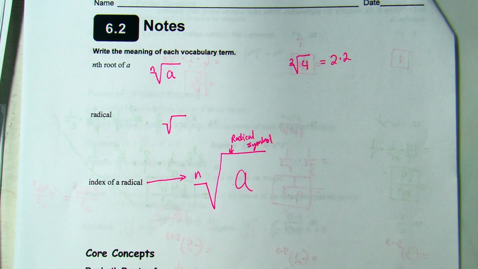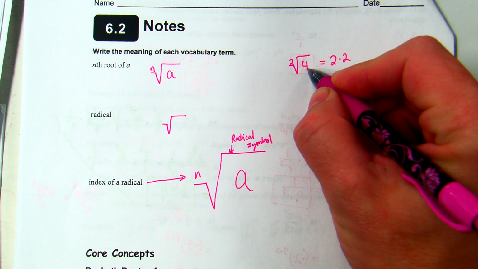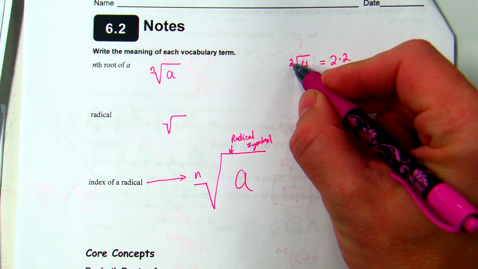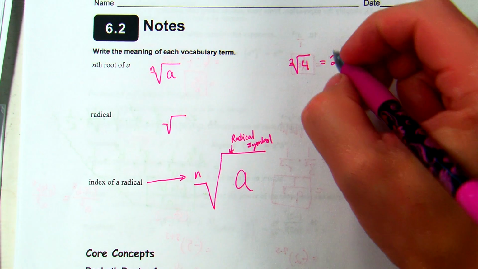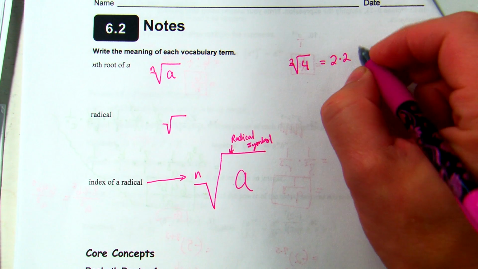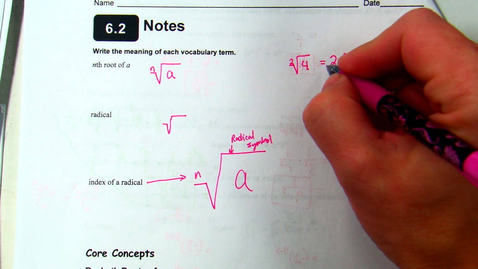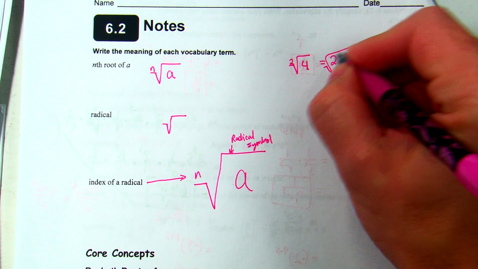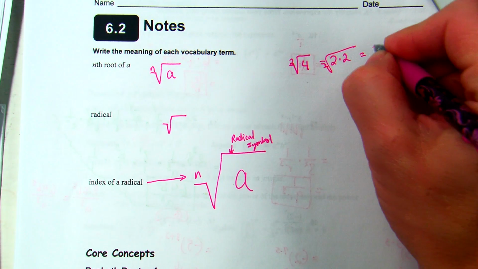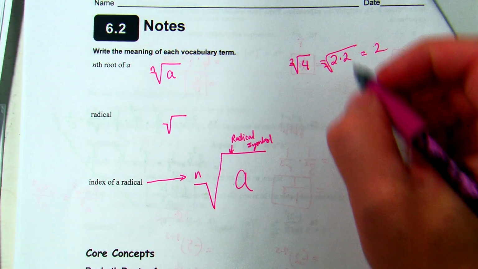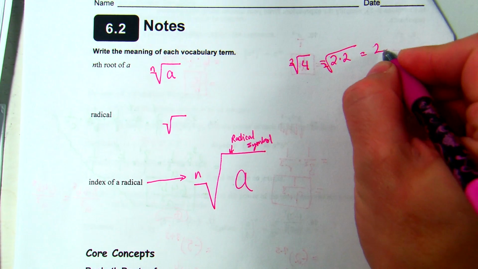And we know that is pretty easily 2 times 2. Now, this brings up an interesting point, too, as we get down to some of our core concepts. Because this number is positive, and we have an even index for our radical, we could say this is the square root of 2 times 2, which equals 2. So, square root of 4 is positive 2.